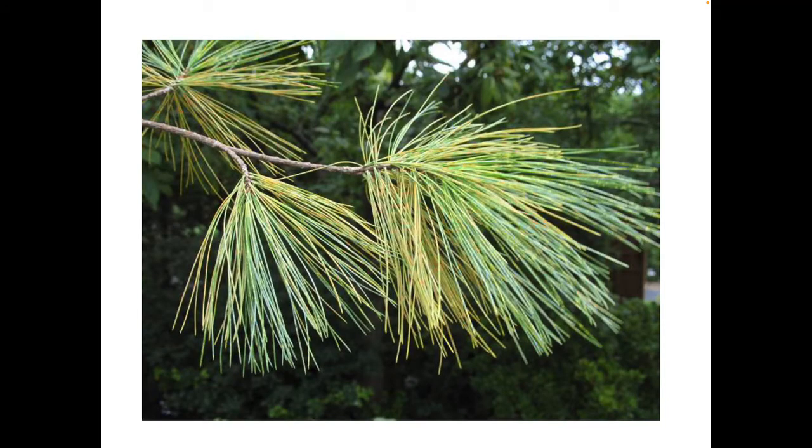This was a white pine that was impacted by being downwind of a factory. So you can see the damage being done to the plant there. That's pollution.